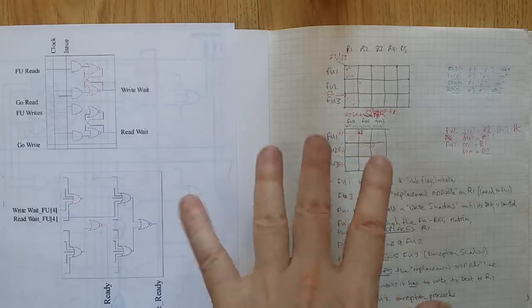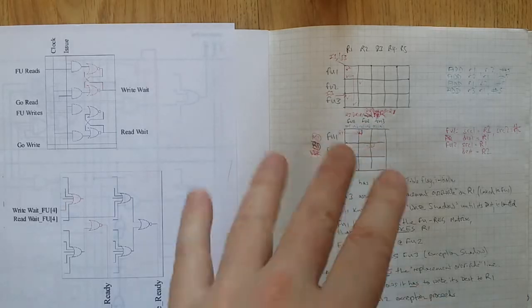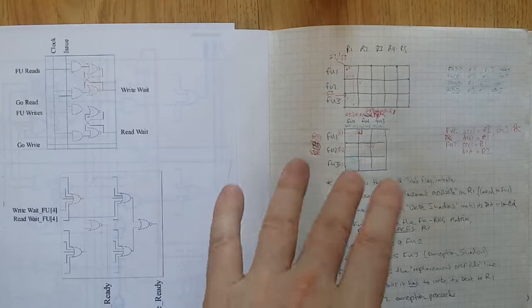So it's not which registers, it's just that reading is required.